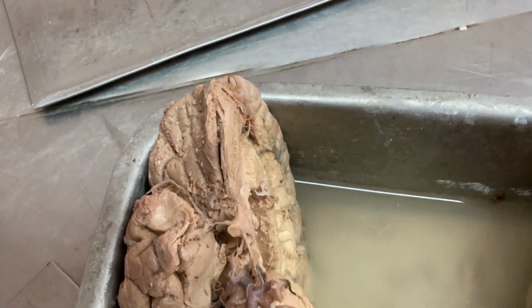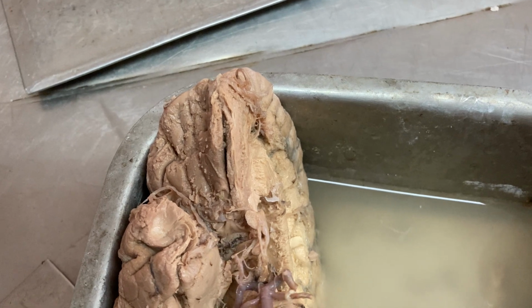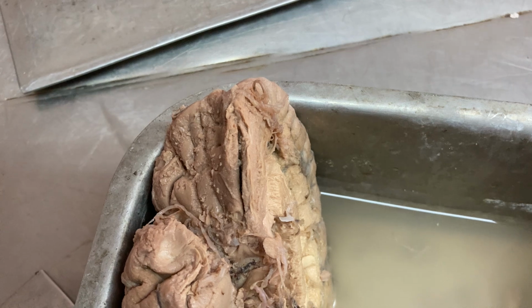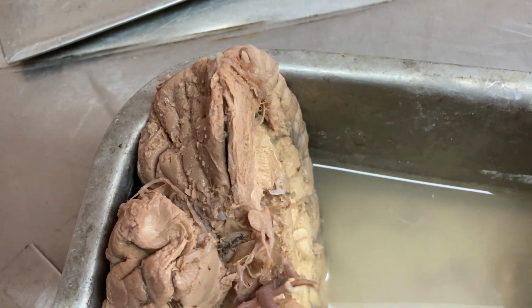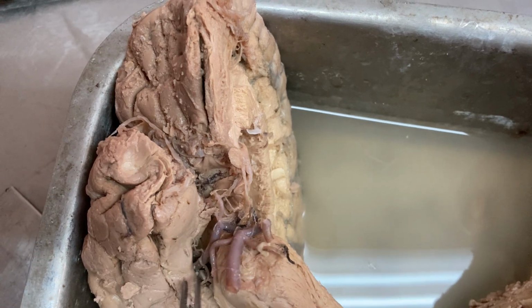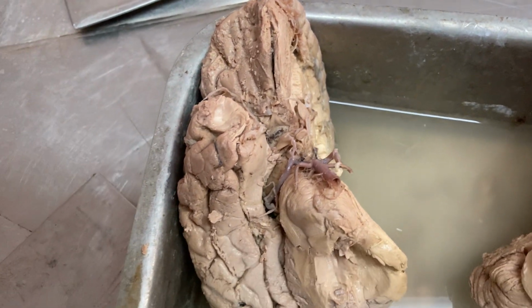On the inferior surface we can also see the circle of Willis. This is the basilar artery, formed by two vertebral arteries. The basilar artery further divides into two posterior cerebral arteries. This is the posterior cerebral artery. So that's about the inferior surface.